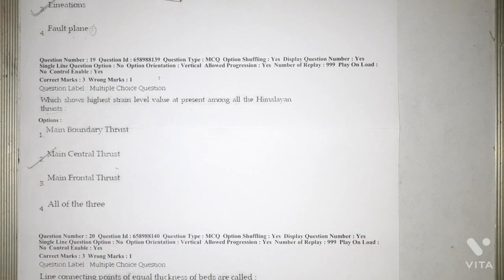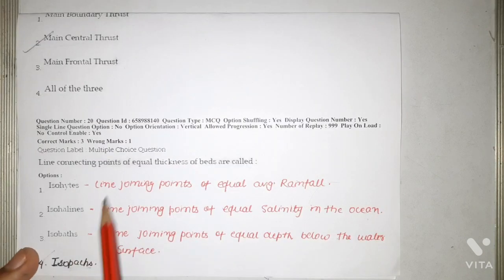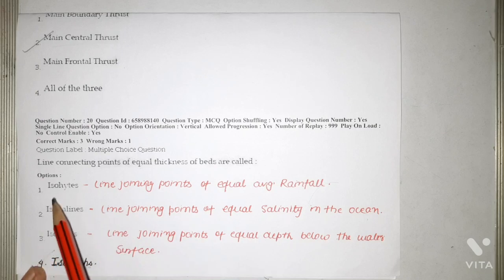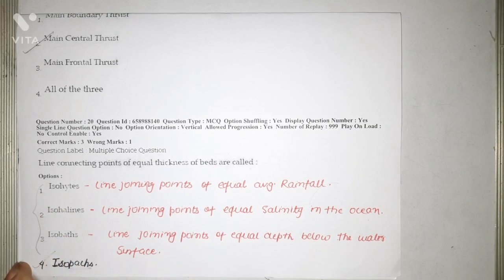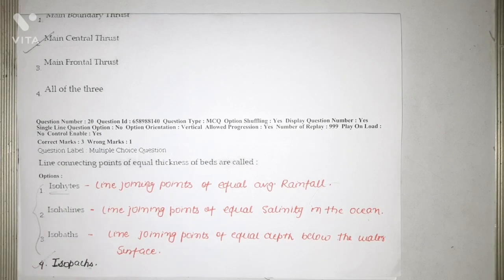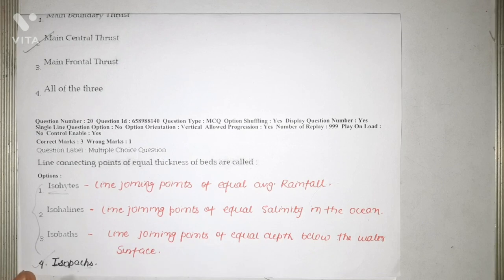Next question is, lines connecting points of equal thickness of beds are called. First of all, we should know which type of lines these terms are associated with. Isohyets are lines that join points of equal average rainfall. Isohalines are lines joining points of equal salinity in the ocean. Isobaths are lines joining points of equal depth below the water surface. And isopachs are lines connecting points of equal thickness of beds, which is what this question is asking about. So the correct answer is isopach.